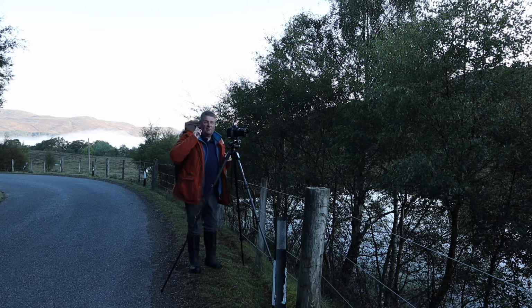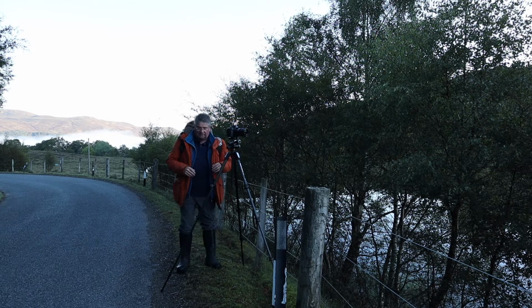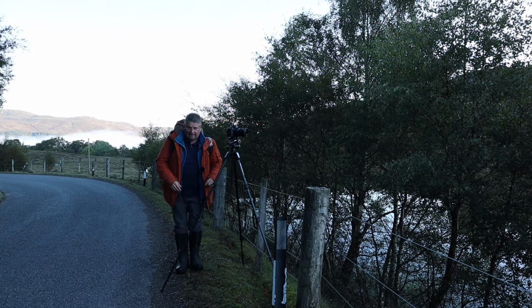But at the moment I'm going to walk my way down, I'm going to get to the edge of the loch, and then I'm going to shoot back up the loch, and hopefully there'll still be a lot of mist around. There's certainly a lot of mist behind me down at Dunalister Water, that's for sure.